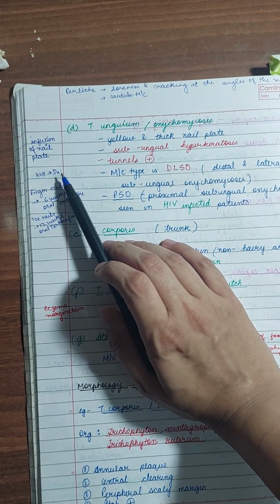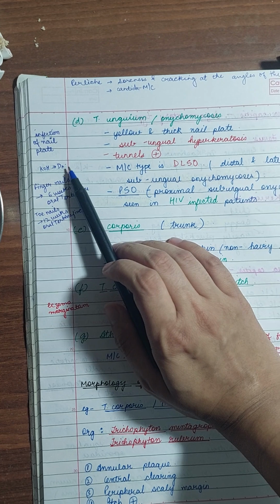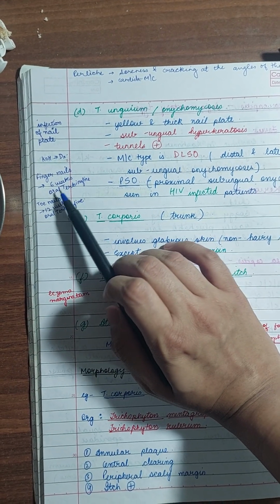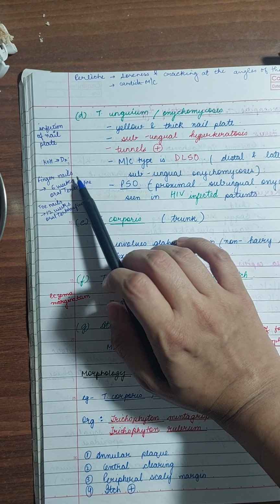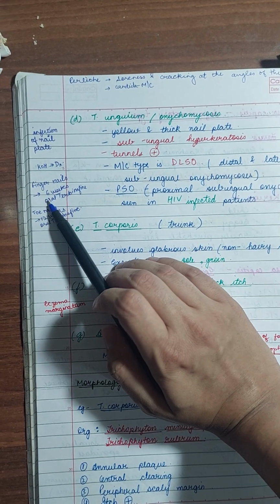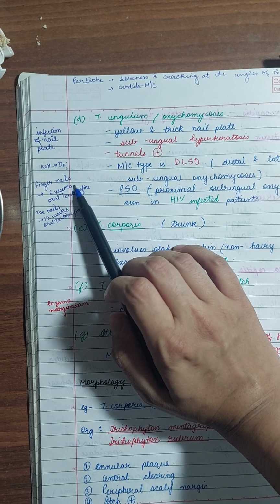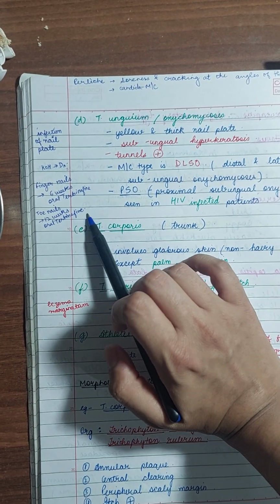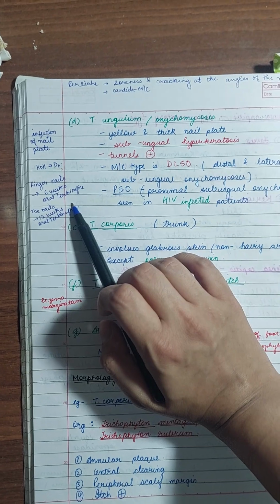On KOH, we can diagnose this infection. The fingernails, 6 weeks, oral terbinafine. What is this? In case of infection of the fingernails, we give oral terbinafine for 6 weeks. In case of toenail infection, we give oral terbinafine for 12 weeks.